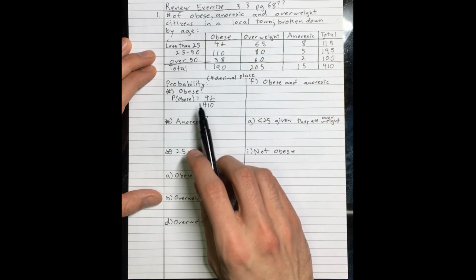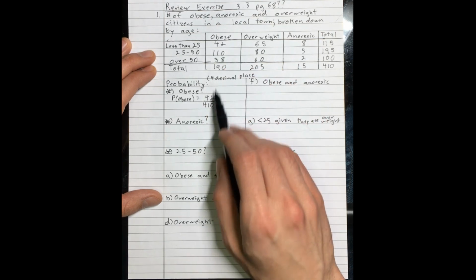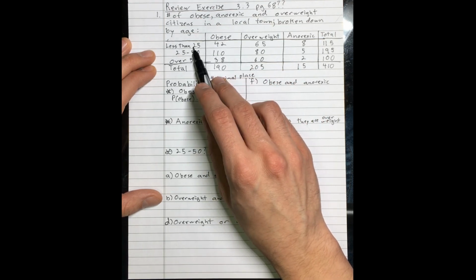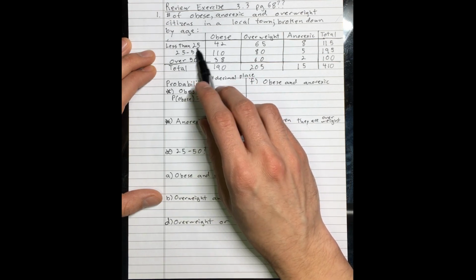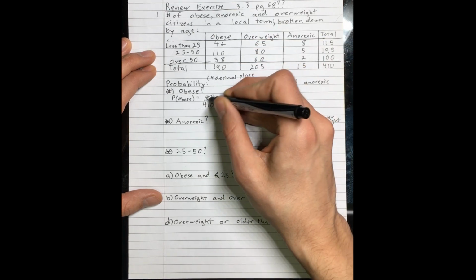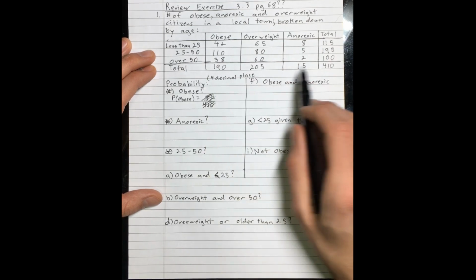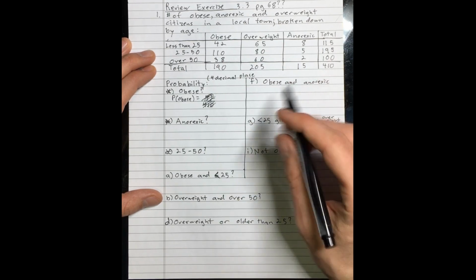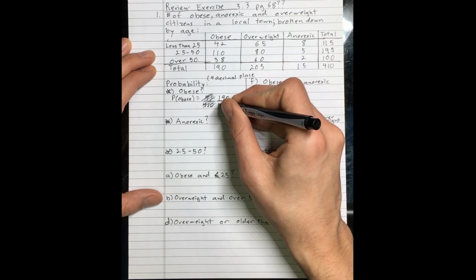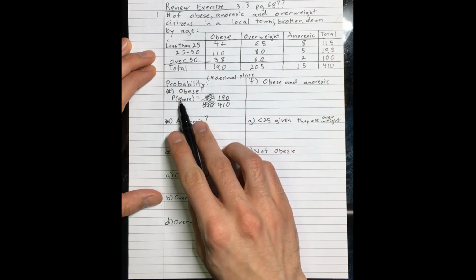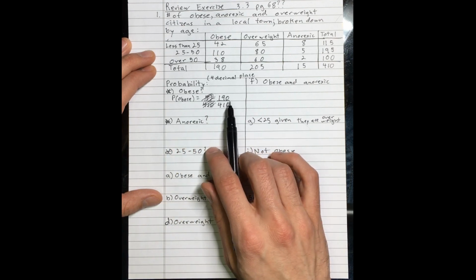You know what, actually, this is a good lesson. I did that wrong. That's not 42, because the 42 comes from the people who are obese and the ones who are less than 25. So this is just the people who are obese and are less than 25. What you're going to want to actually do is look at the total number of obese people. So the total number is 190, and there's 410 people in total. So this is going to be 190 out of 410, and that's the probability that in this sample of citizens you happen to be obese.